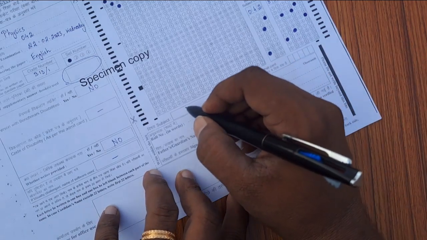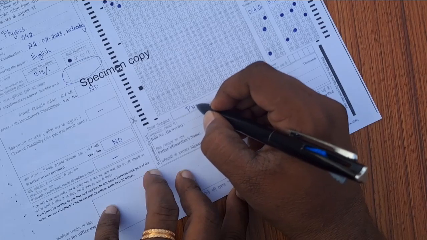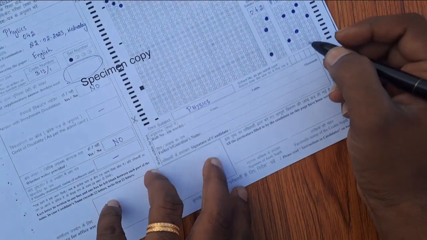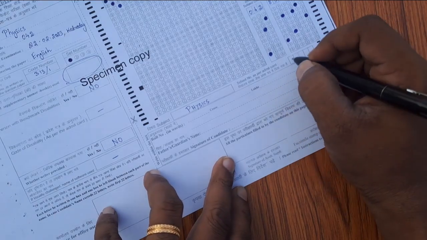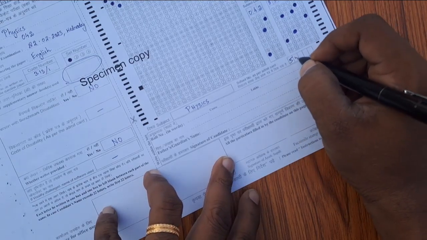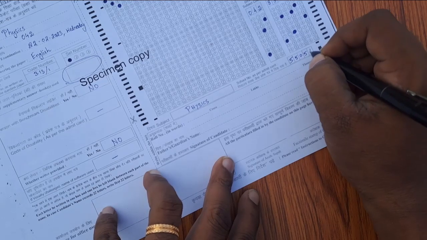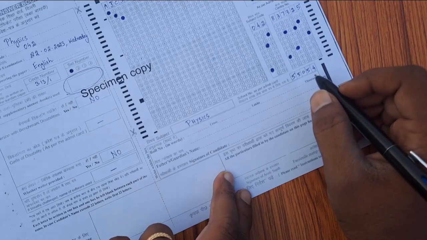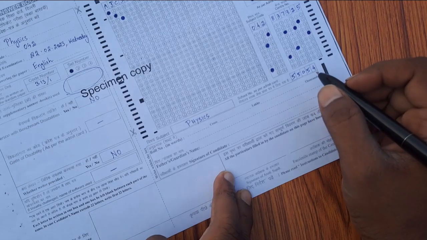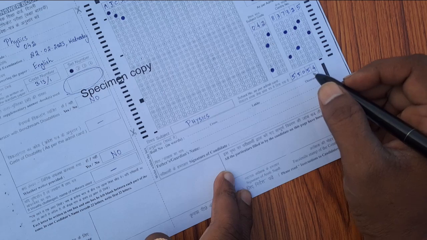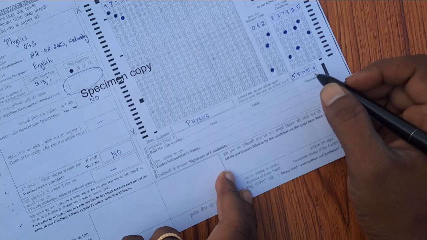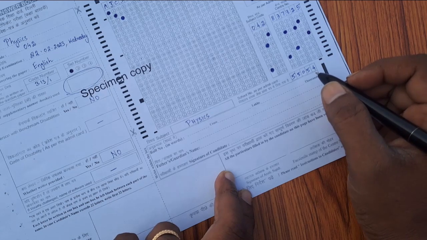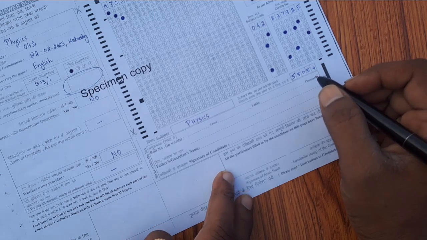This box has subject. So whatever is the subject, you will be writing the name of the subject. Just for example, I am writing physics. And school number as per admit card. School number is 55054. Again, this is common for all the students. And remember, your center number, school number, your roll number, everything will be there on your admit card. Please use admit card. Fill the OMR sheet correctly without mistakes.